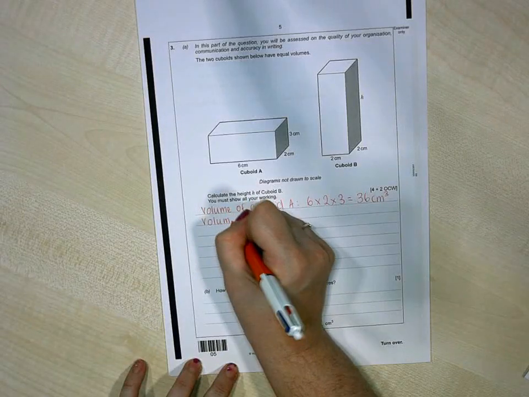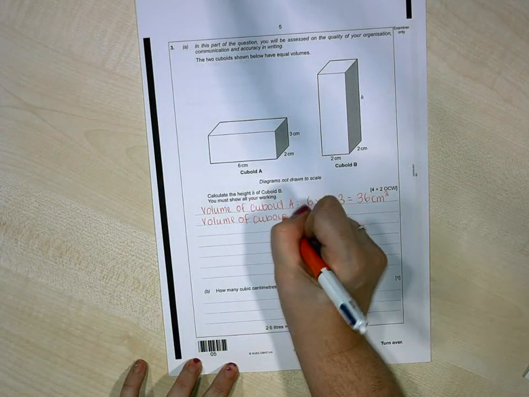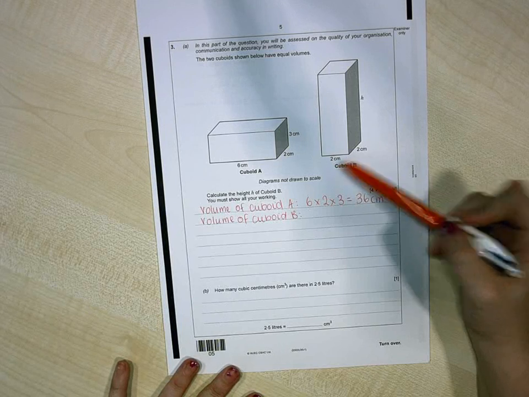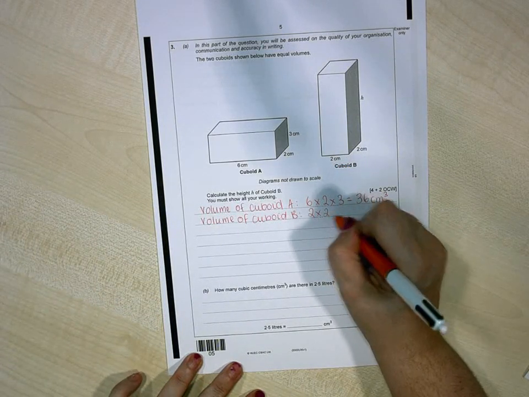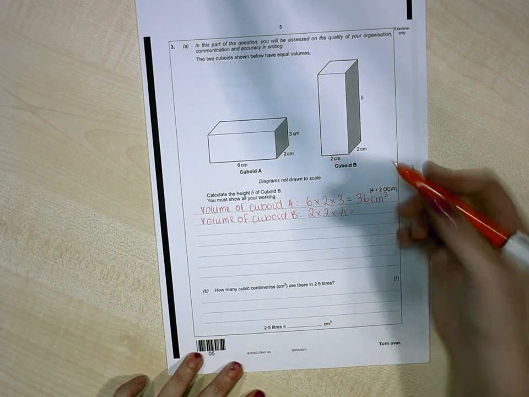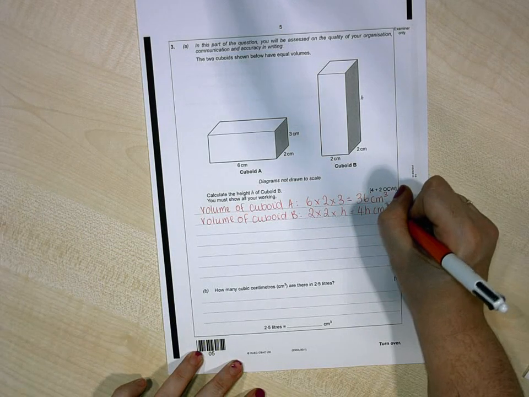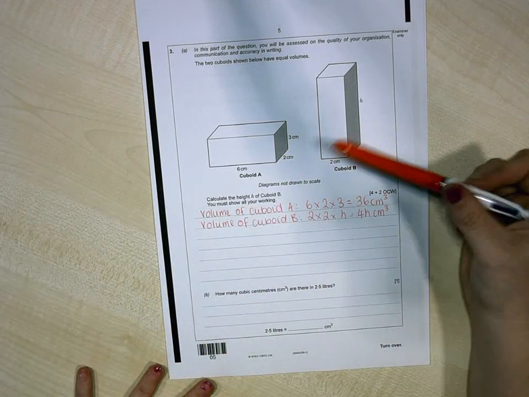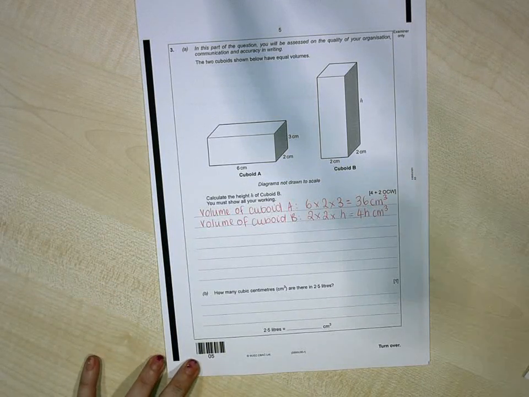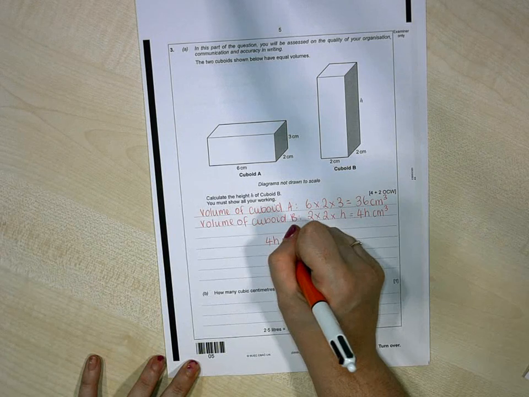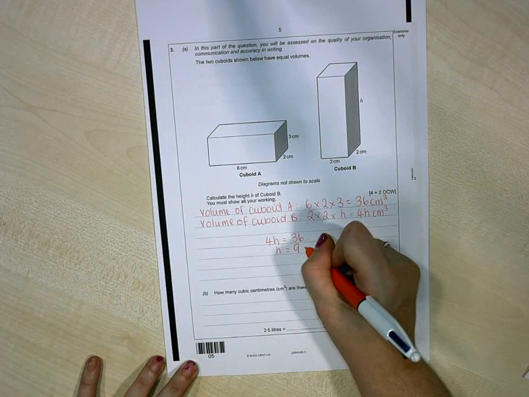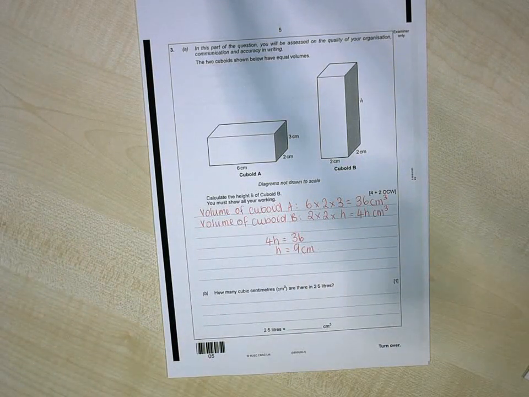So, volume of cuboid B. Okay, I'm going to set up a bit of an expression for this one because I'm not given all of my dimensions. I've got 2 by 2 by h. So 2 times 2 times h. Well, 2 times 2 is 4, multiplied by h gives me 4h centimetres cubed. So I've got a bit of an expression for that, but I'm trying to calculate h. They're both equal volumes, so I know that these two are equal to each other. So I can say that 4h equals 36. So 4 somethings are 36. That something is 9. So the answer to this question is 9 centimetres.